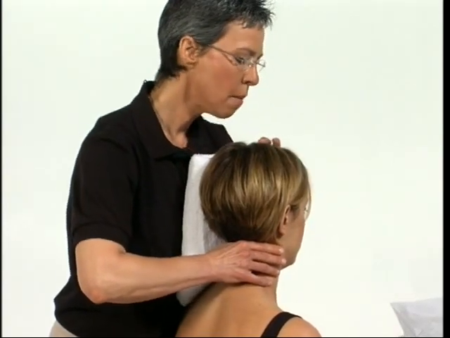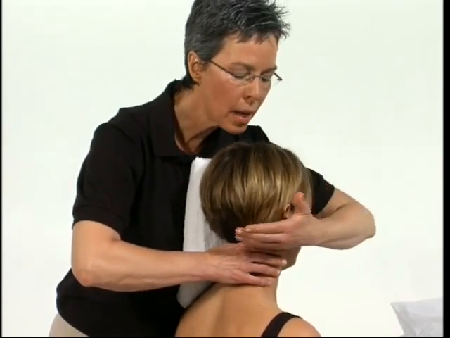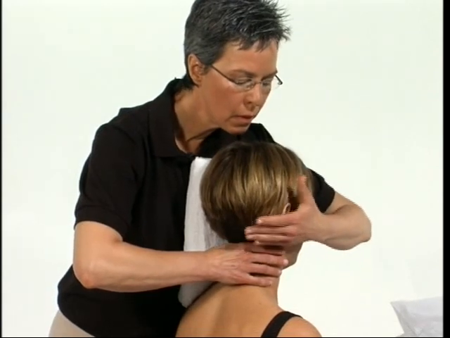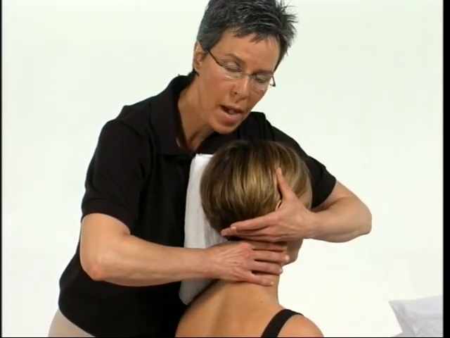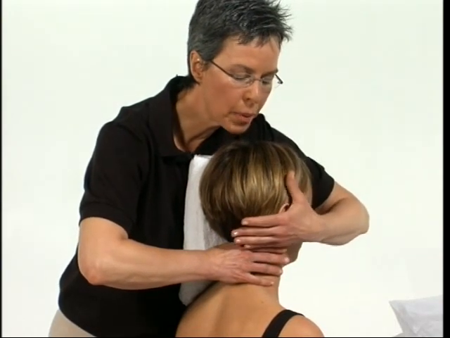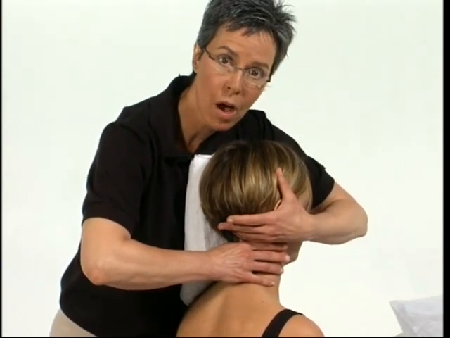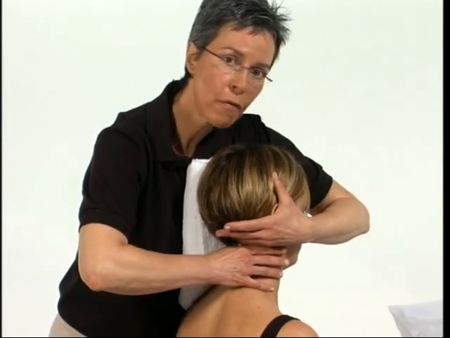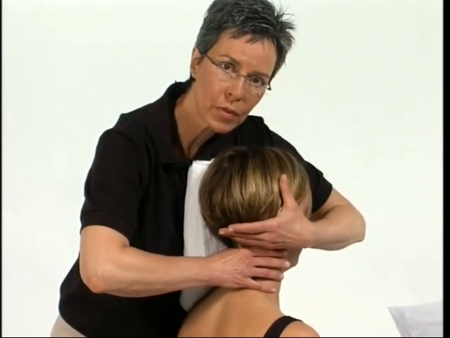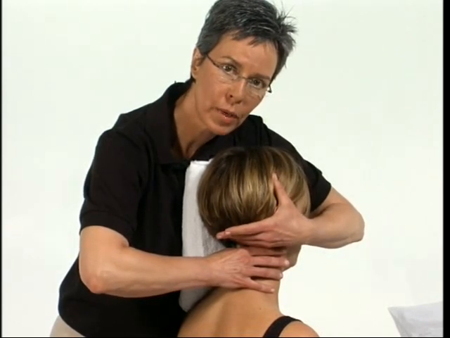My cranial hand comes in, and with the ulnar aspect of my cranial hand, I place it at the back of the occiput. By supinating my forearm, I get a little bit more emphasis on the occipital region.